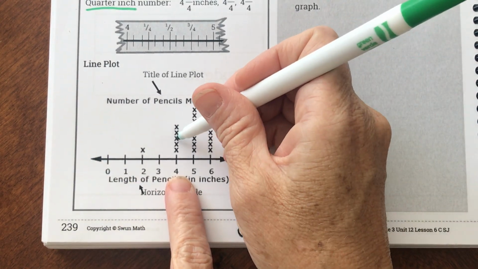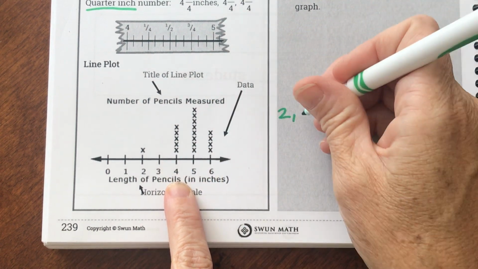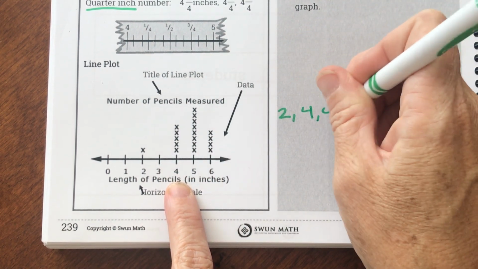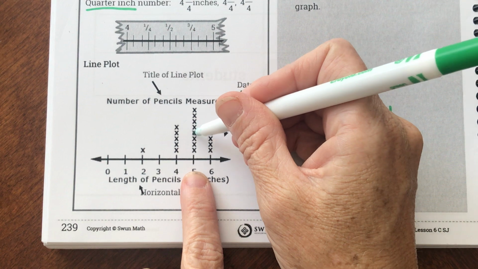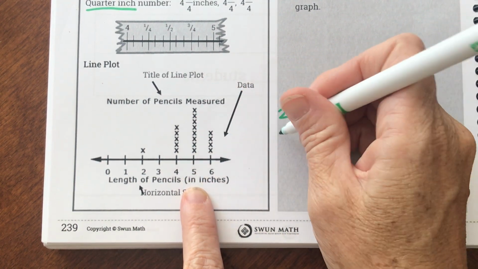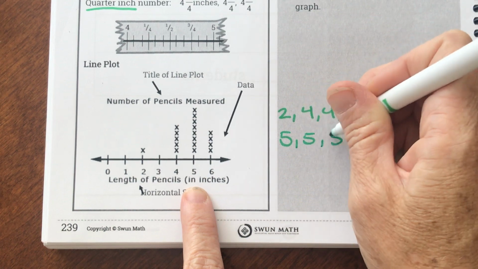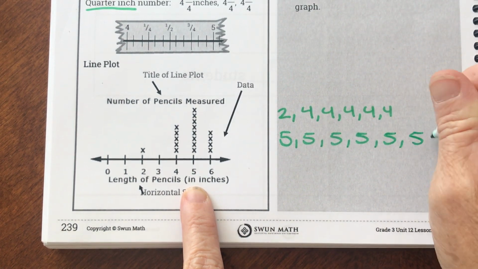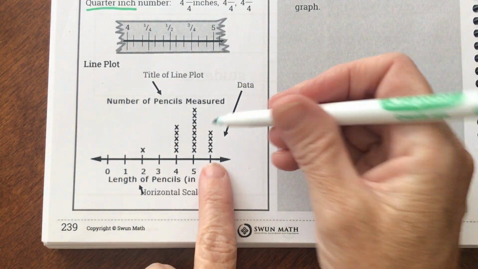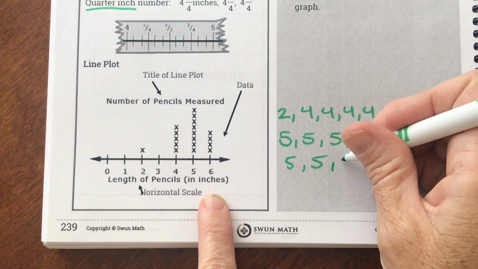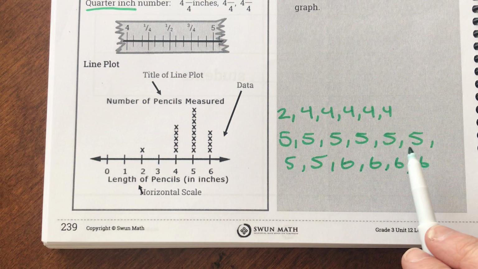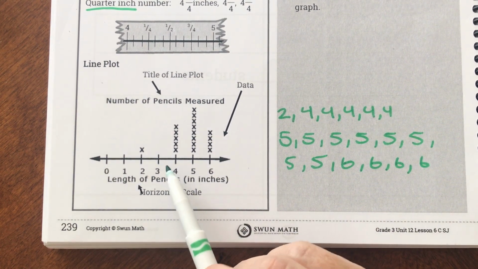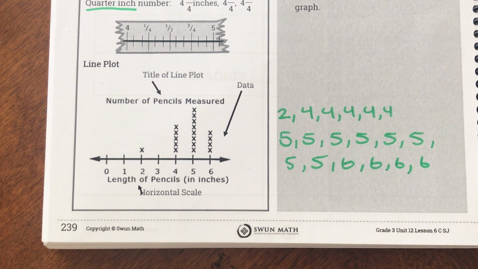Since there are 1, 2, 3, 4, 5 X's on the 4, that means there were five 4s. Since there are 1, 2, 3, 4, 5, 6, 7, 8 X's on the 5, that means there were eight 5s. And there are 1, 2, 3, 4 X's on the 6, so there were four 6s. So all this data has been put into this line plot just to make it more organized and easy to see with our eyes. Okay, so that's what we are going to be doing today.